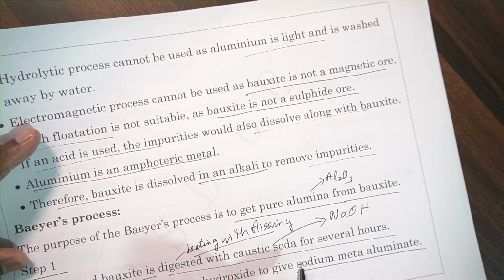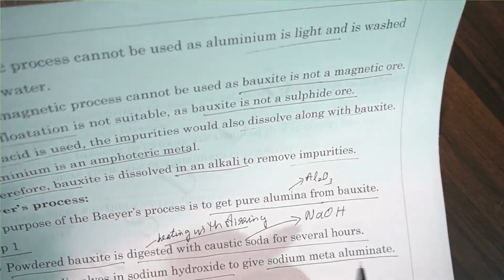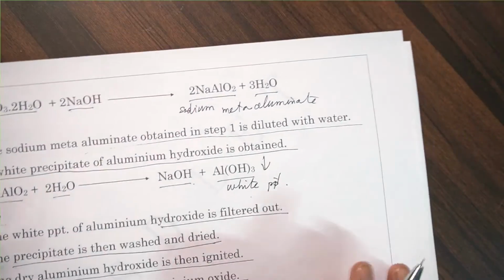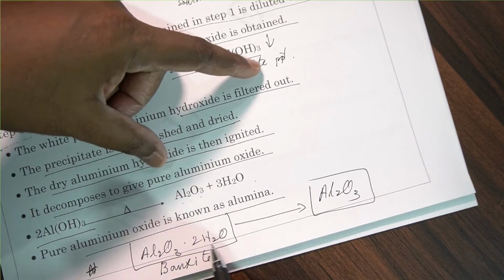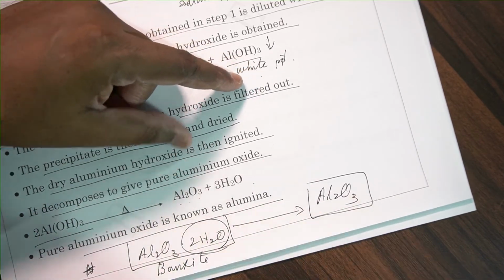There is a misunderstanding that some students make here. What they think is, in this whole process, we have Al2O3.2H2O, this is called bauxite. At the end, you got Al2O3. So they think that only these two molecules of water are removed.